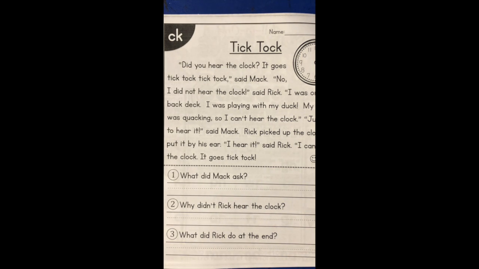Okay, this is from packet number 4. It's called TikTok. I'm going to read it. I'm going to read the questions. I'm going to read it again. And then I'm going to try and time myself and beat my time. So I'm going to time myself the first time. See if I can catch my mistakes.